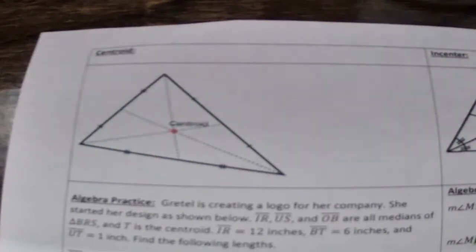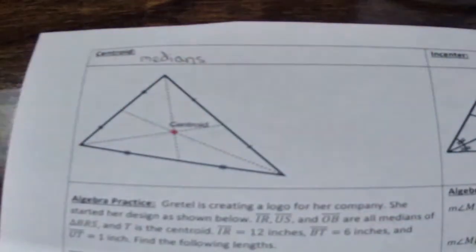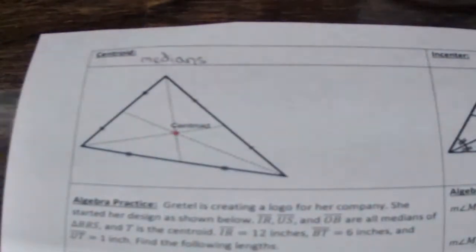Okay, now centroid. Centroid is created by medians. Whenever you're dealing with these, all the sides of the triangle will be cut in half, because a median means in the middle.